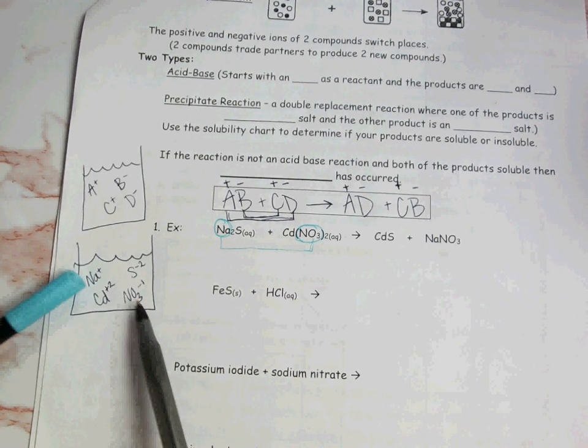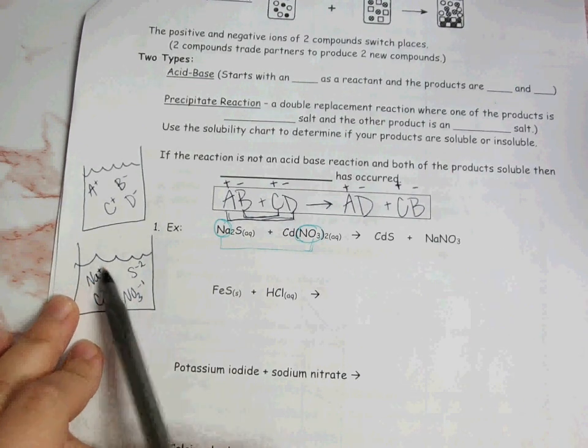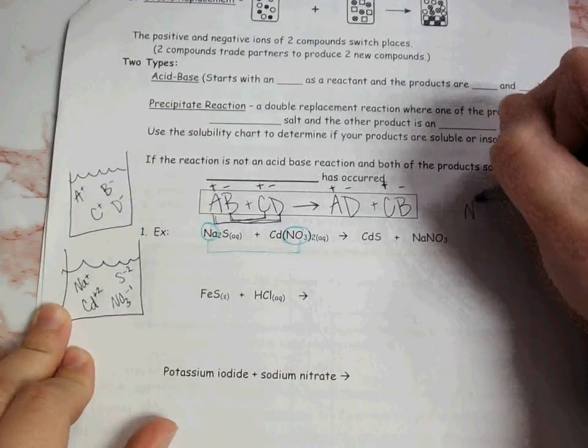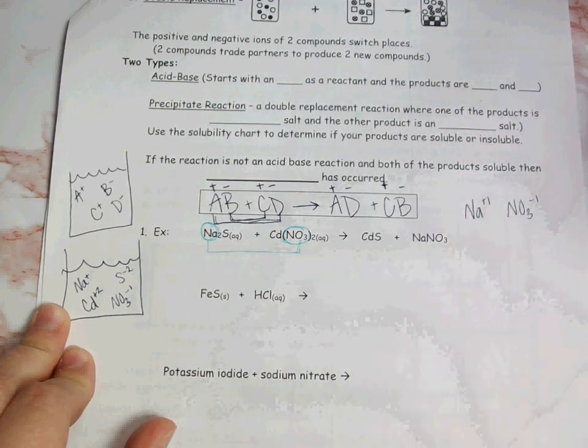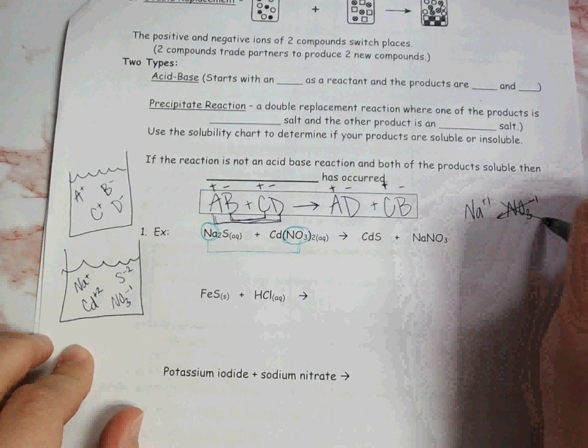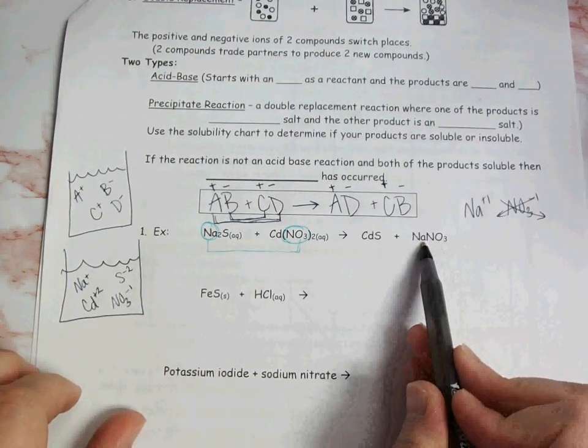NO3. So sodium and NO3 get together, and when I put those two together, they keep their normal oxidation numbers to crisscross. So I'd have Na with a +1 charge and NO3 with a -1 charge, and then they crisscross, but we don't write the subscript of 1, and that's how I ended up with NaNO3.